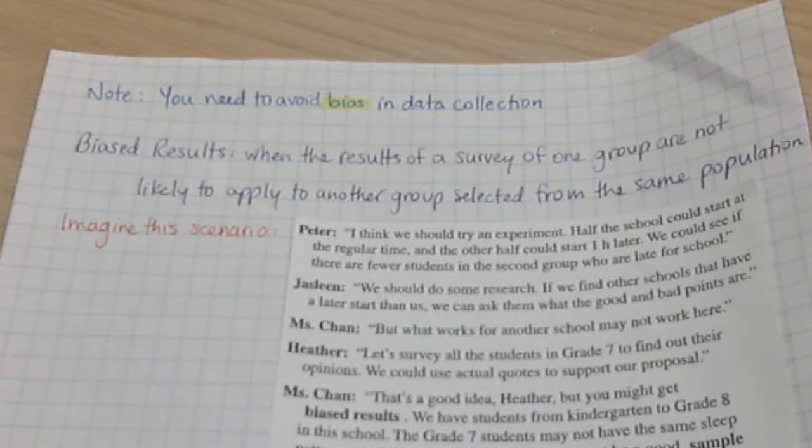If you stand outside Pita Pit, or if you stand outside McDonald's or something like that, and you ask 400 people coming out of McDonald's what their favorite fast food place is, they're likely going to say whatever restaurant they're just coming out of. Not necessarily, but it's more likely. Which means that you're going to get a result that's called biased, because it's not going to be accurate. It's going to be what's called skewed.